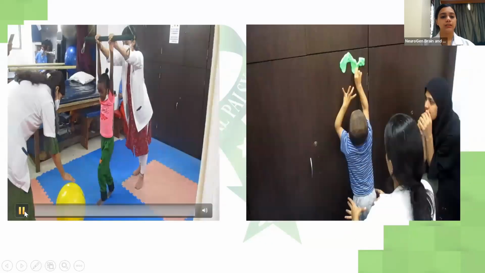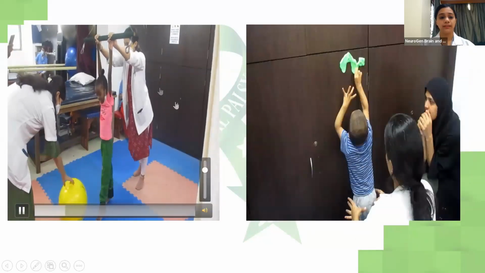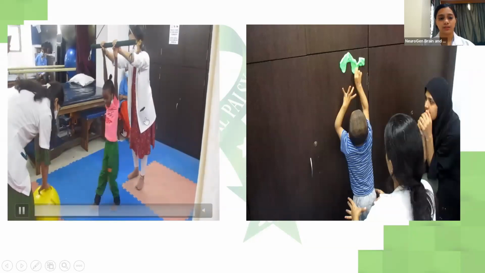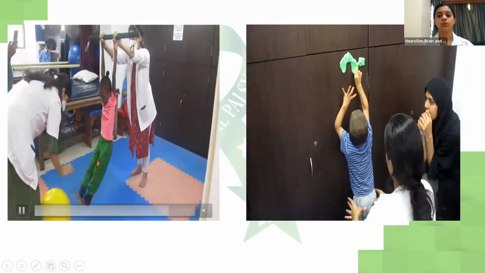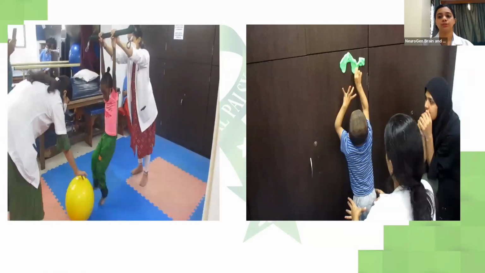Then comes lower abdominal strengthening. So I'm asking this child to hold on to a bar and she just has to lift both her legs together and push, like kick the ball together. That will develop her lower abdominal muscles.